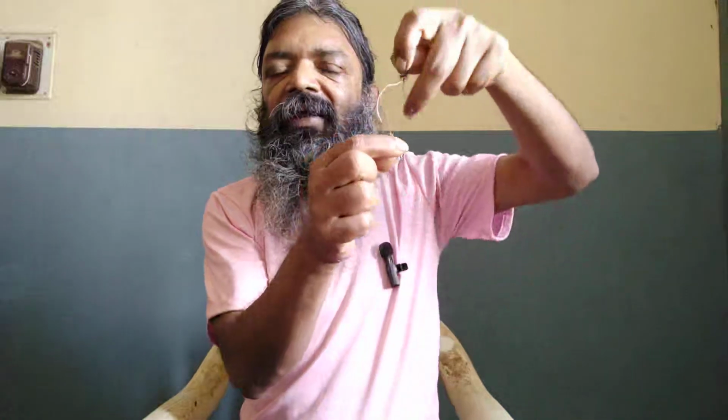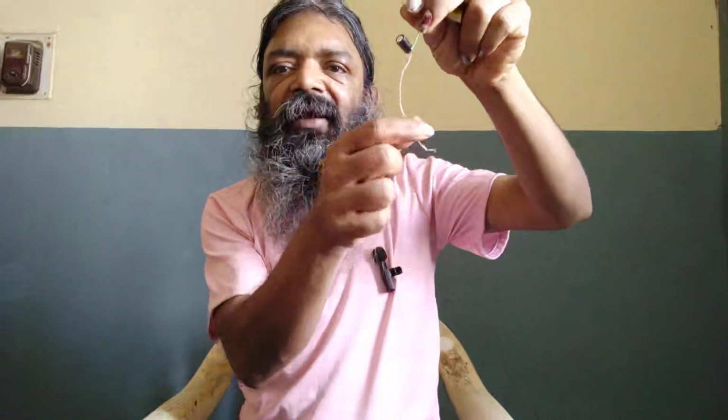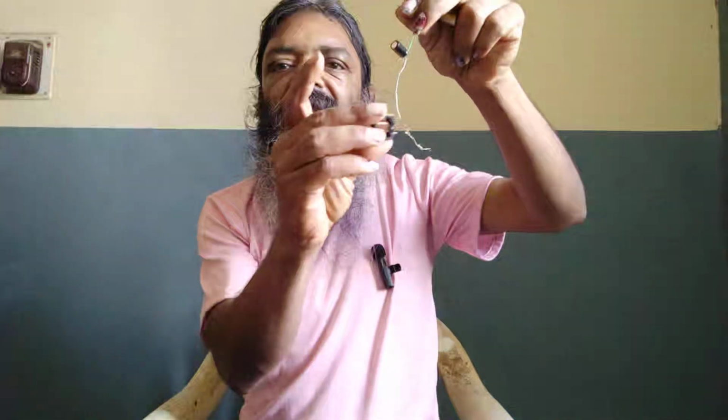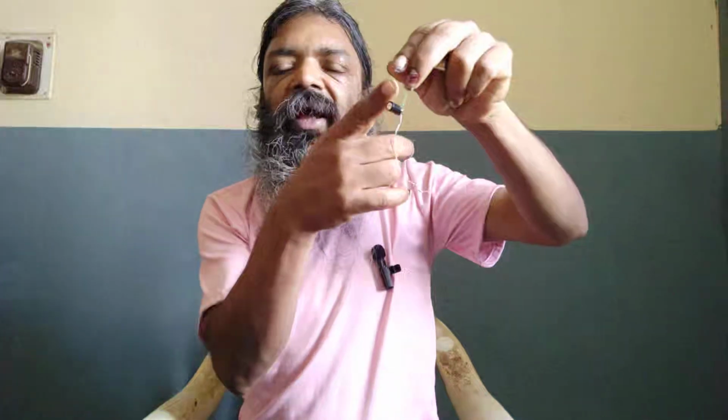So I'll take out this resistance. There is a resistance here with the capacitor, so this is the capacitor and there is a resistance. I can desolder it and connect an inductor here. So the capacitor and inductor are connected in series and they are making a load in front of a battery.